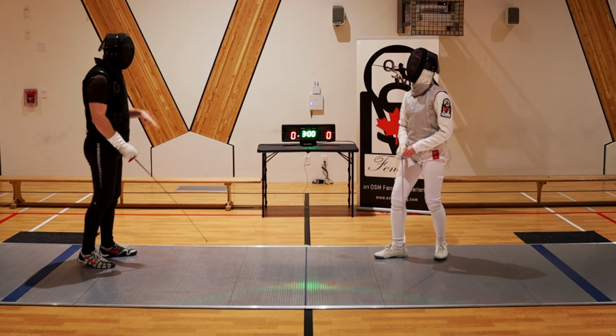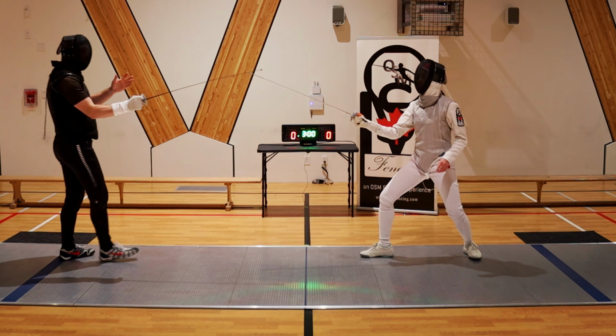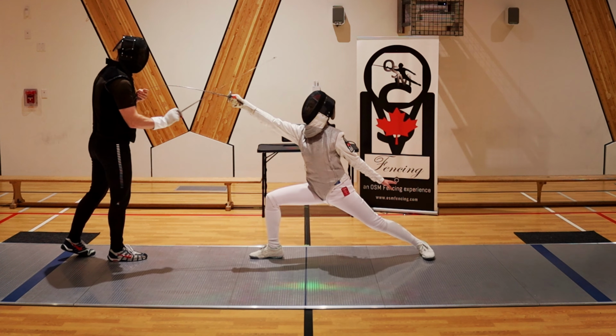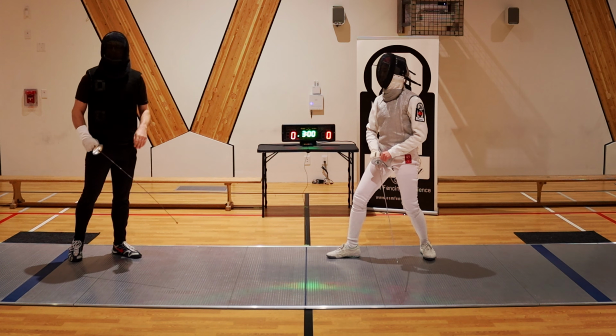So it's a lot safer if we do the lunge again. To do a lunge because the distance is greater, so start your lunge. And then you pull your arm back. That way I can't find you.